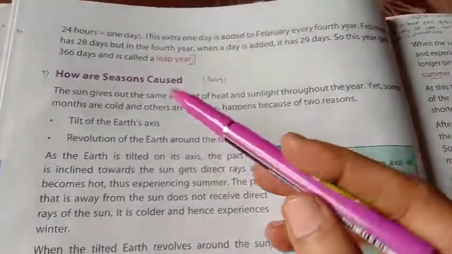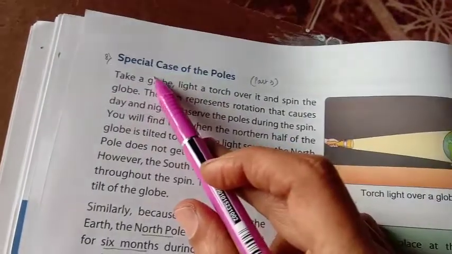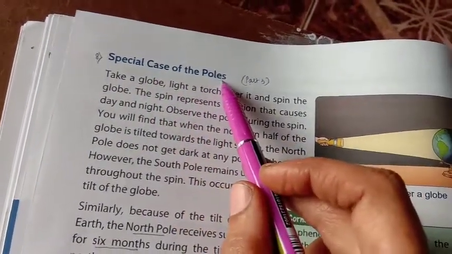Now this part, how are seasons caused, and the special case of the poles, we will continue in the part 3 recording.